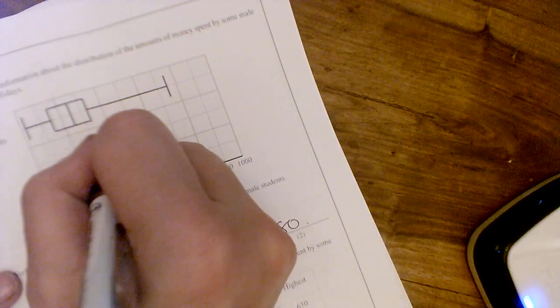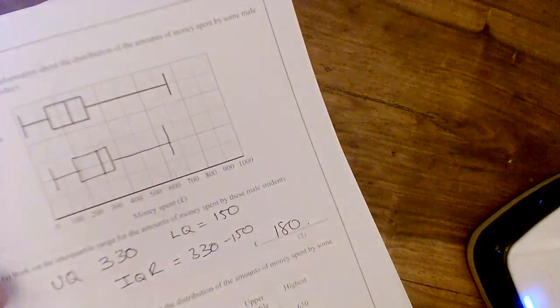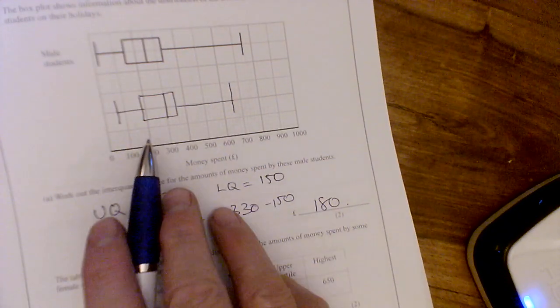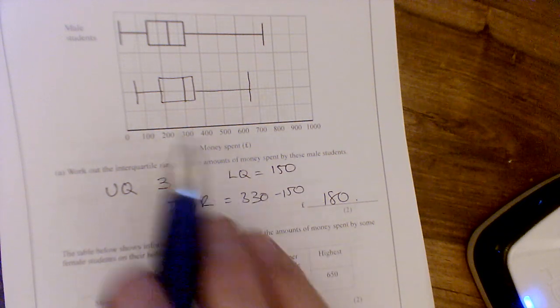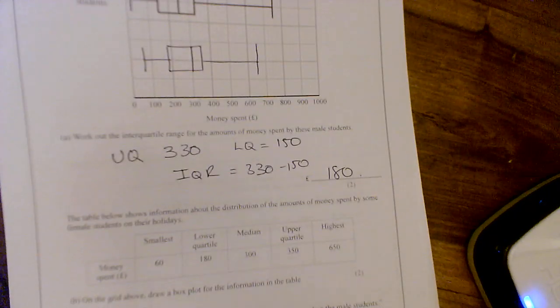And then I just draw boxes around these two, and then just connect those two up. And there's my box plot, a bit rubbish. Maybe should have used a pencil and ruler to draw the box plot, never mind. Says my box plot, there's another 2 marks got on this thing.